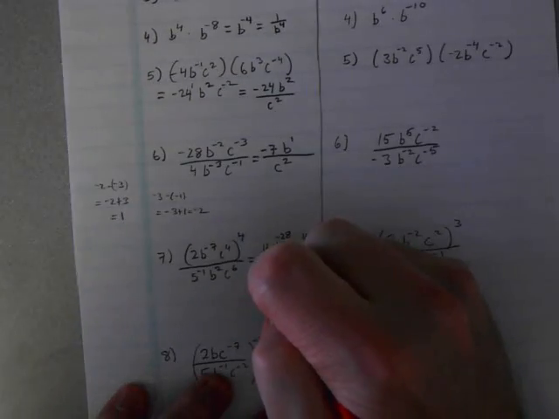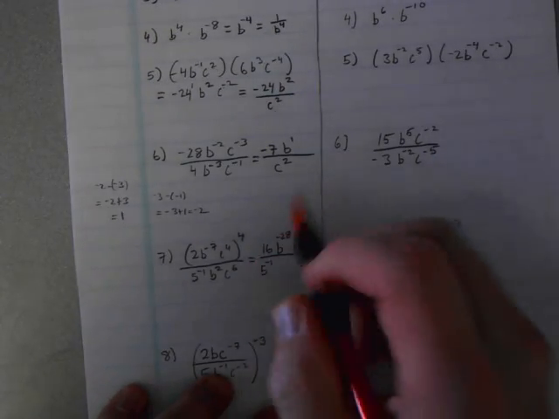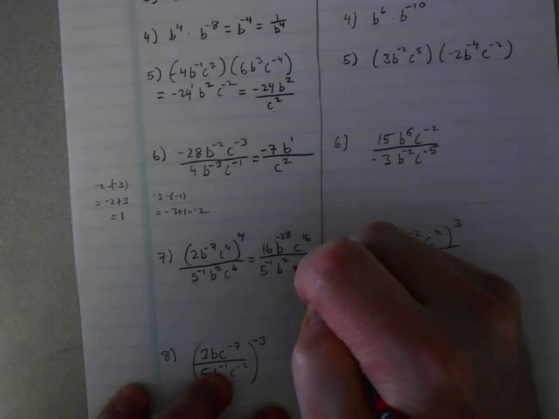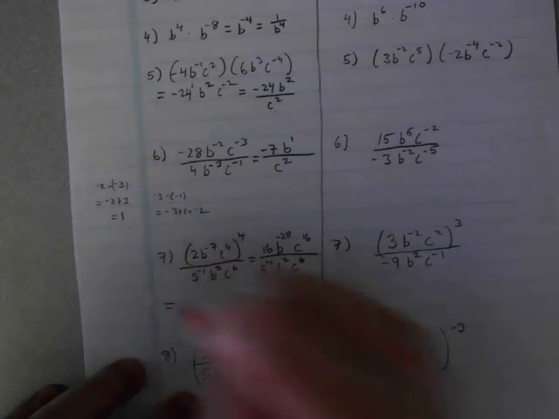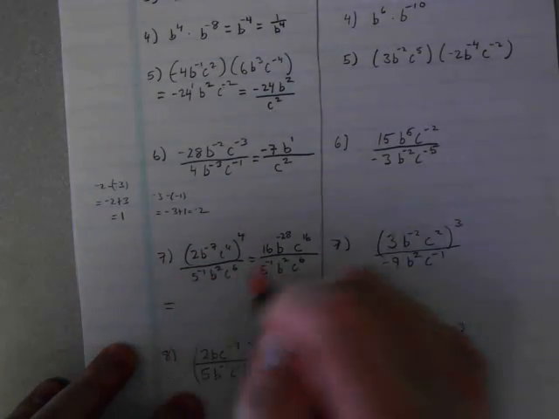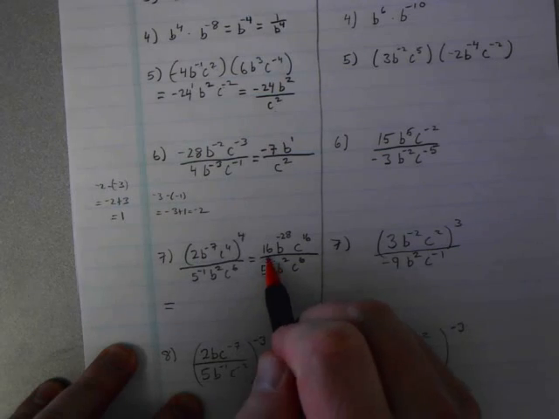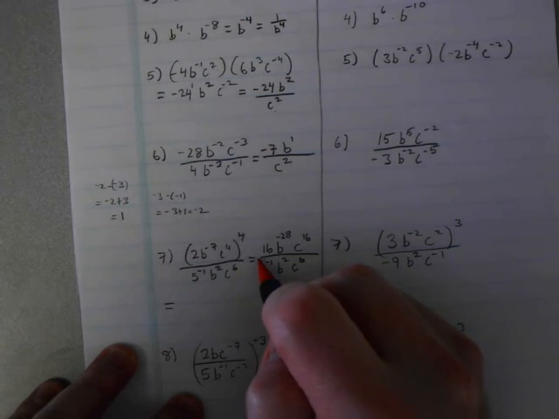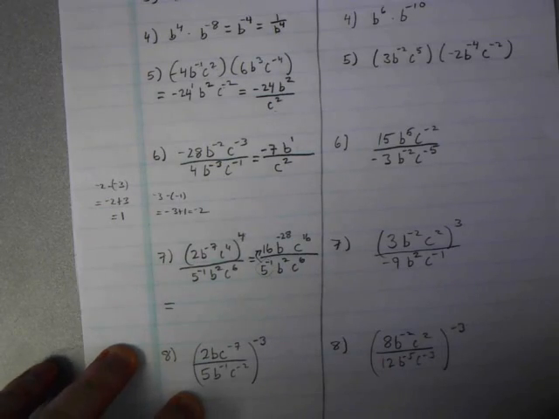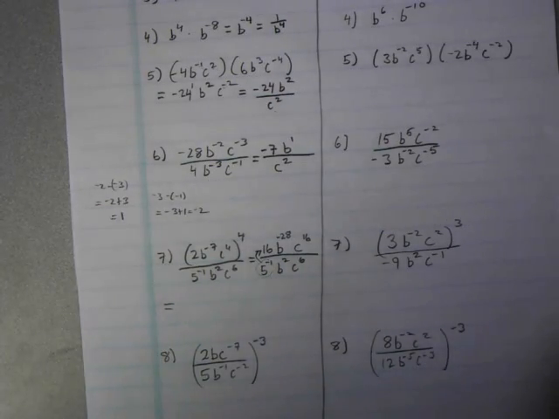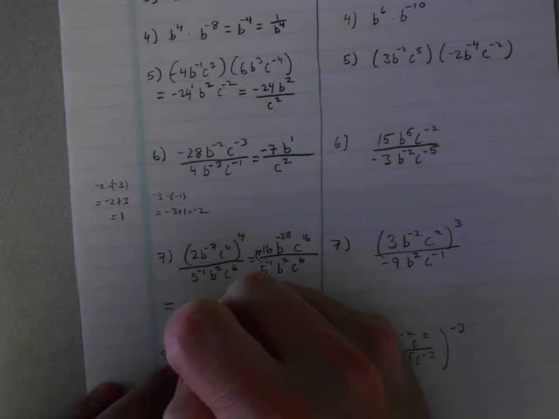Bottom, haven't touched yet. I'm just going to rewrite it. 5 to the negative 1, b squared, c to the 6. Alright, then what I see, I have the 16, but then this 5 here, this 5 has a negative power. Since 5 has a negative power, that tells me 5 is going to move up to the top. So I'm going to have 5 times 16. 5 times 16 happens to be 80.